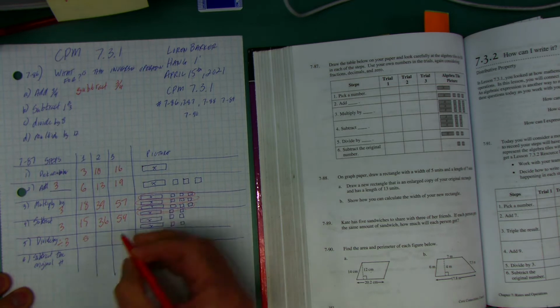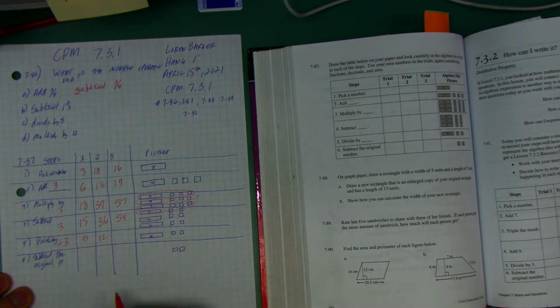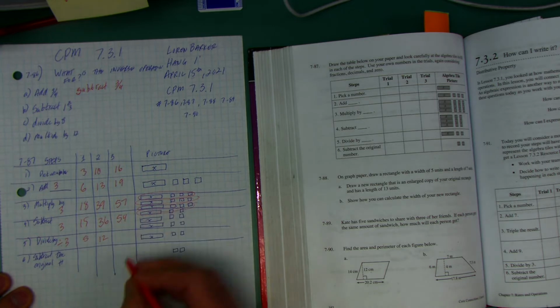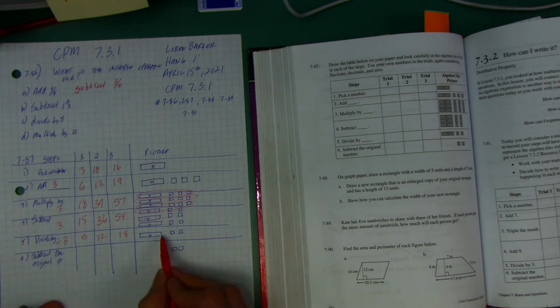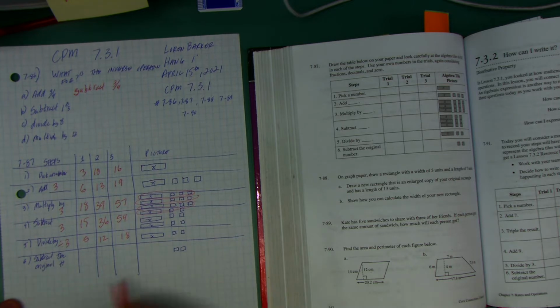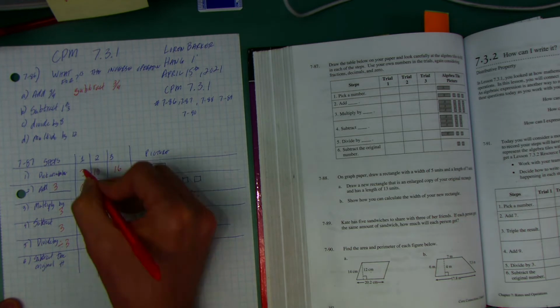36 divided by 3, 12. 54 divided by 3, I'll tell you what that is, 18. And now it looks like I subtracted my original number, and all I'm left with is this. So subtract my original number. My original number was 3.